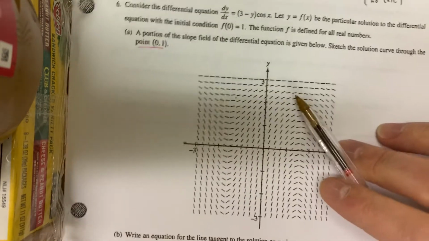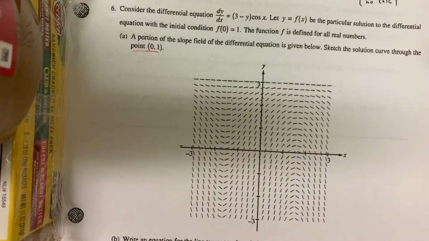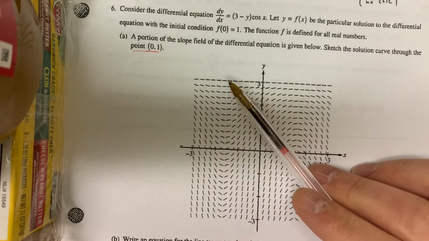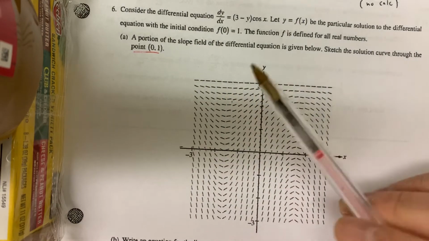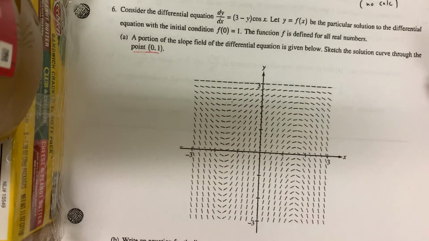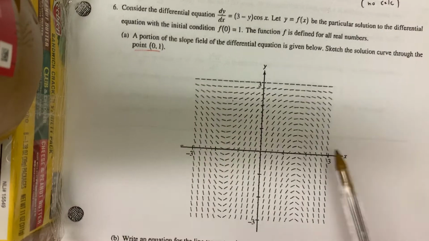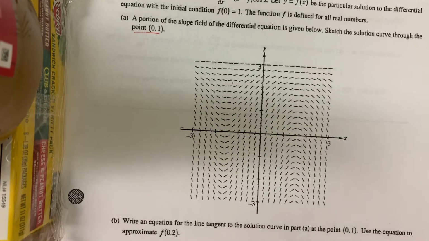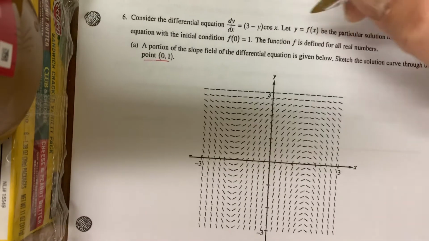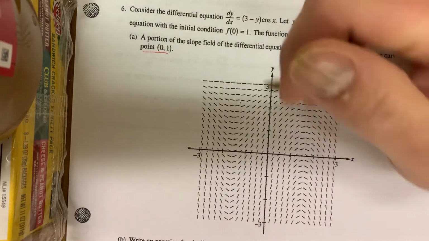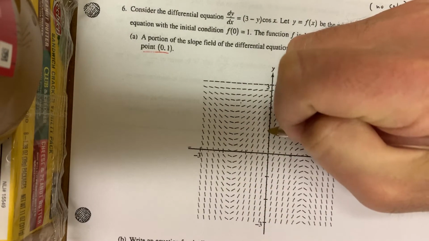Remember, a slope field is a way to model a general solution. A general solution is infinitely many particular solutions. They only say it's a portion of the slope field because in between all these little snippets of tangent lines, you're going to have more tangent lines, really an infinite number of points. So they can only really show you a portion. And obviously there's more of this that goes outside these boundaries right here. But they tell you the function f is defined for all real numbers. And they want you to sketch the particular solution that passes through the point (0, 1).